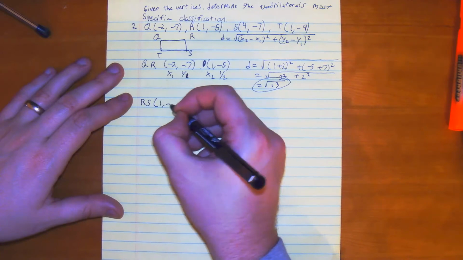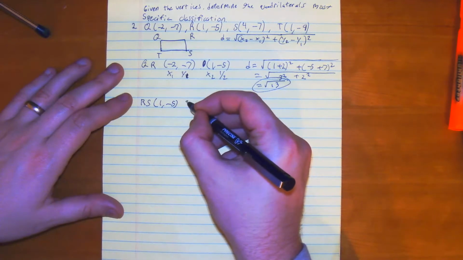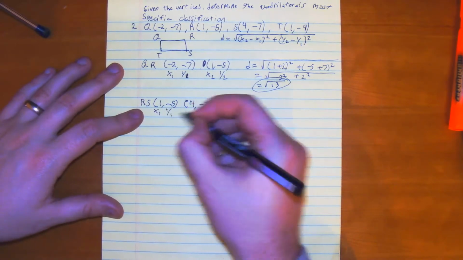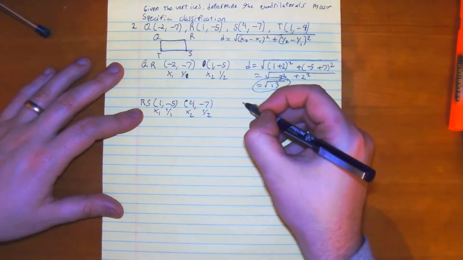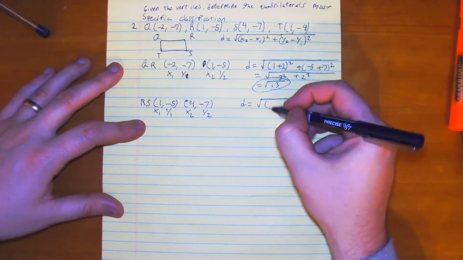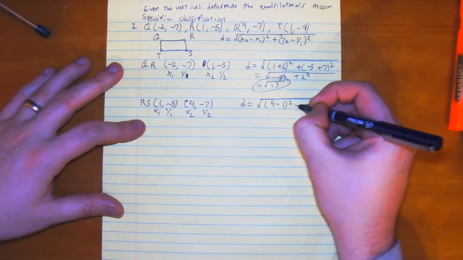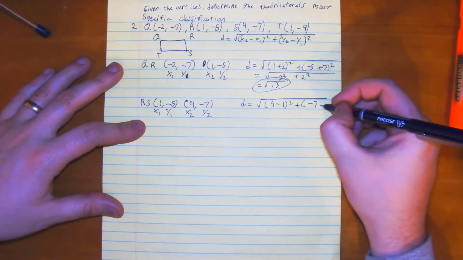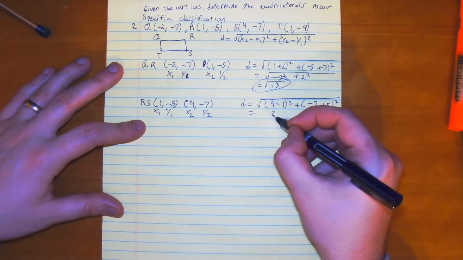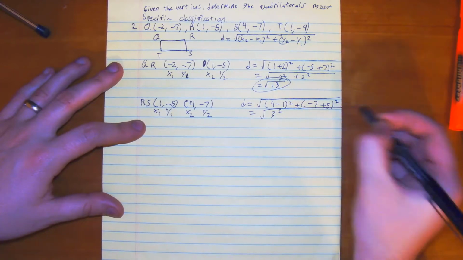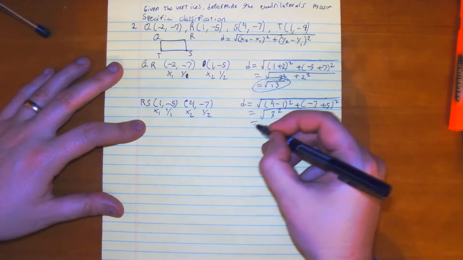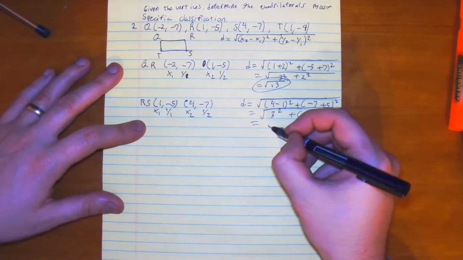R is at 1, -5, and S is at 4, -7. x1, y1, x2, y2. It's important that we keep order when doing the distance formula because otherwise our answer would be incorrect. So we have 4 minus 1 squared plus -7 plus 5 squared. 4 minus 1 is 3 squared, and then -7 plus 5 is -2 squared. 9 plus 4 gives us square root 13.